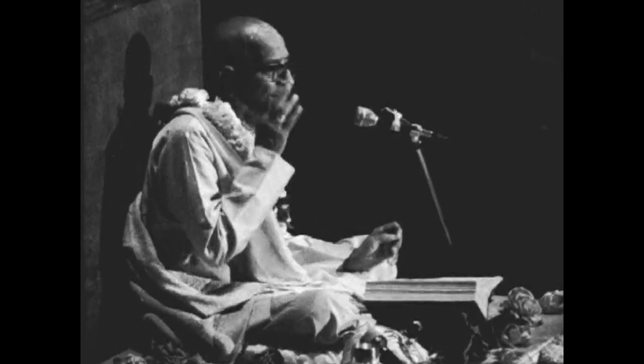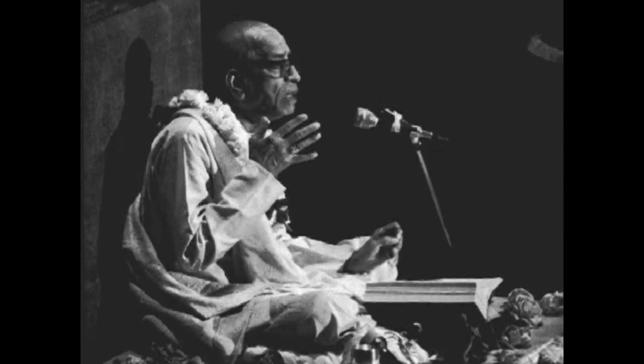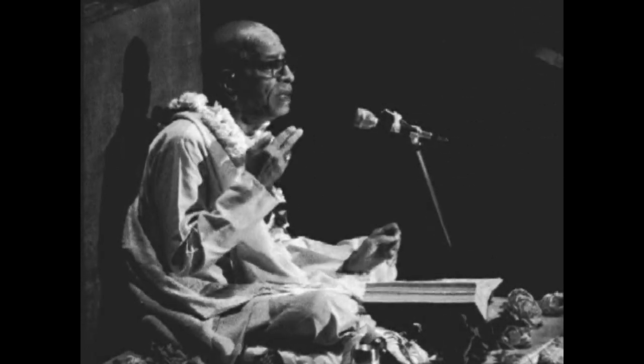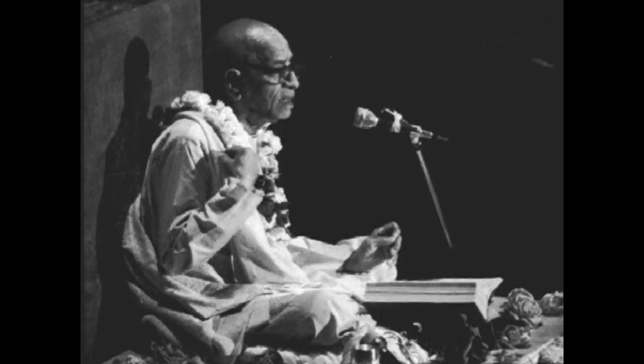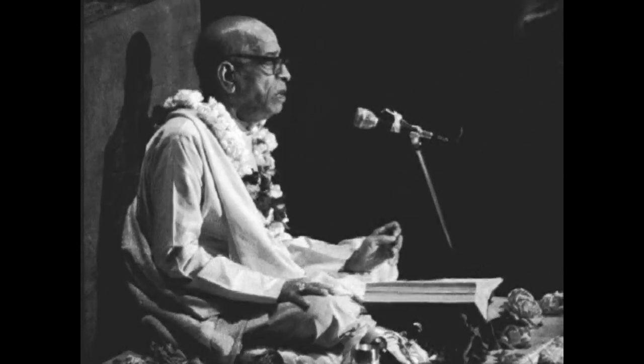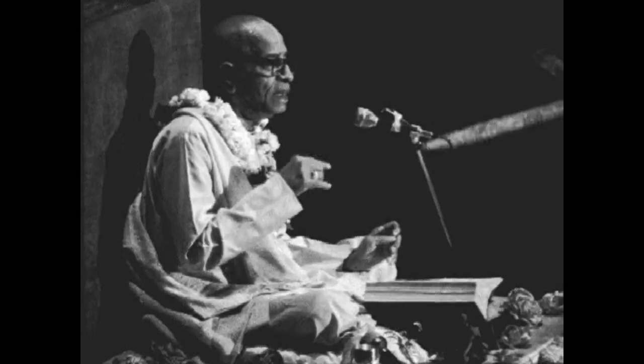The Brahmin community, especially in those days, 500 years ago, the Brahmin community as a whole, they are not very rich because they did not care for material opulence. That is a specific quality of Brahmins.